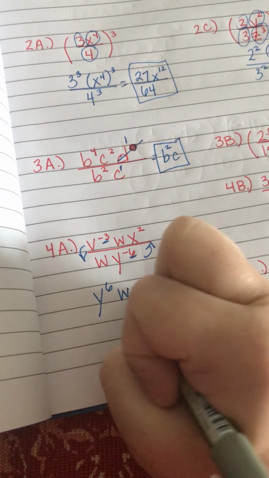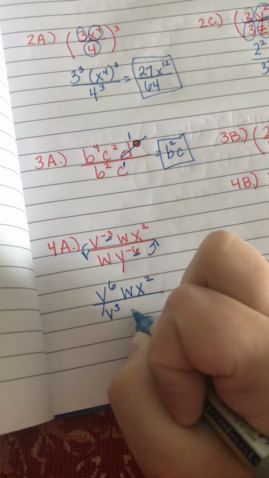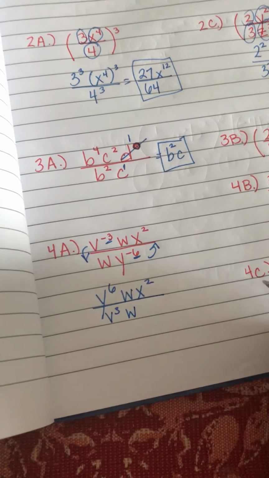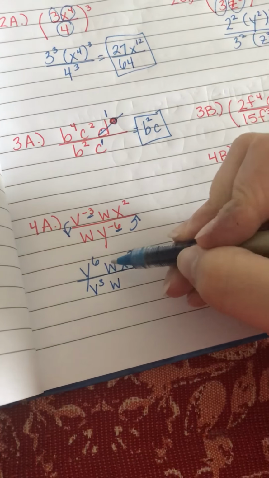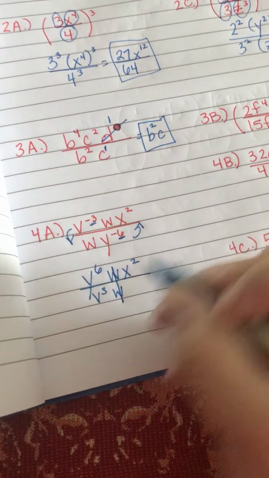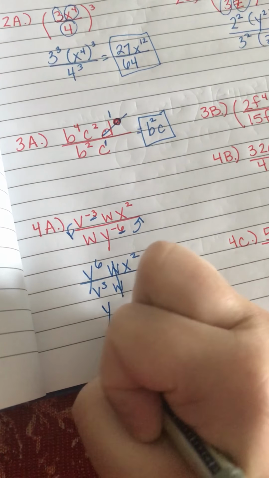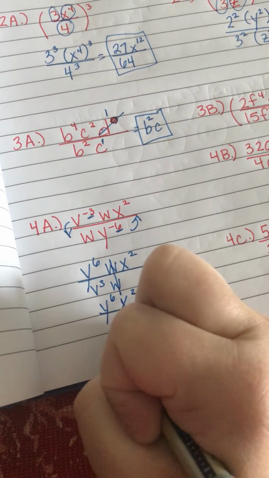We have a w and x squared, and then in the denominator, I have the v to the third and a w, and that's it. Okay, so the only like bases that I have are the w's, and there's one on the top and one on the bottom, so they equal 1 and they cancel out. So my final answer is y to the 6th x squared over v cubed.